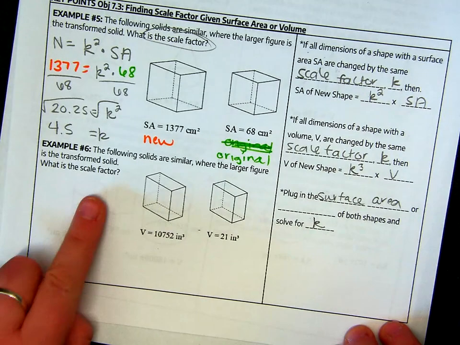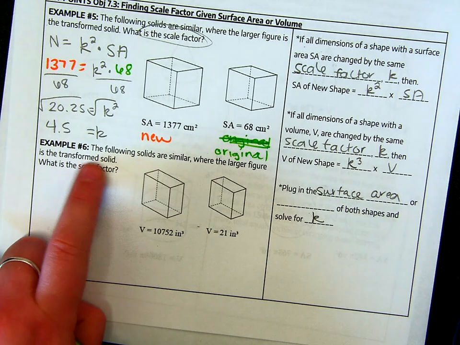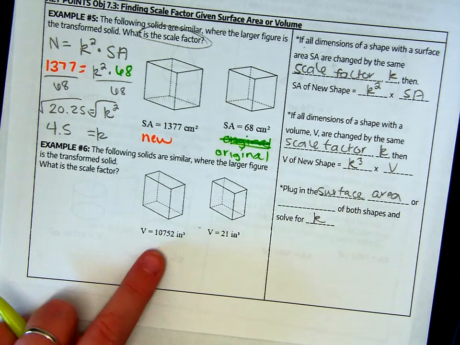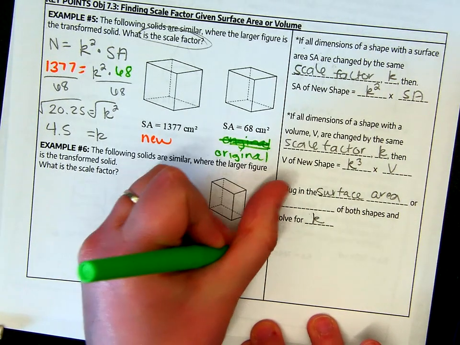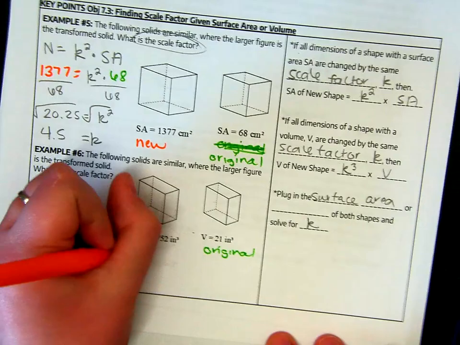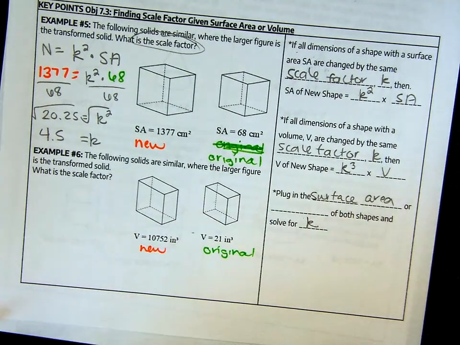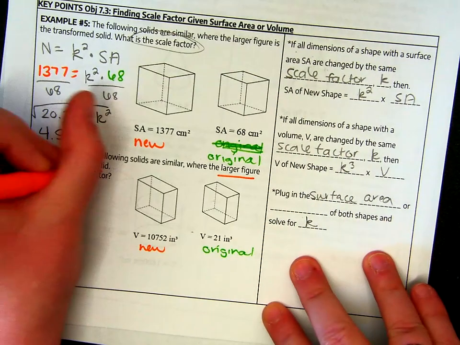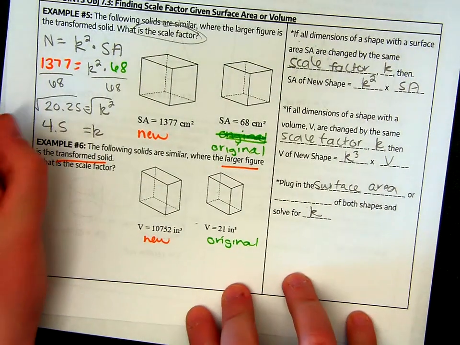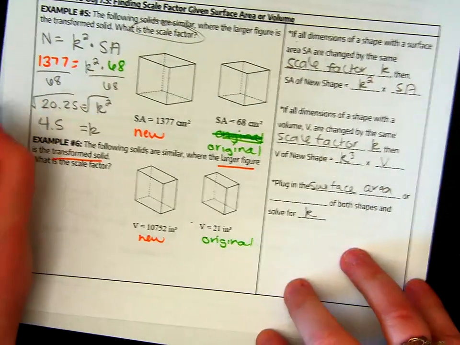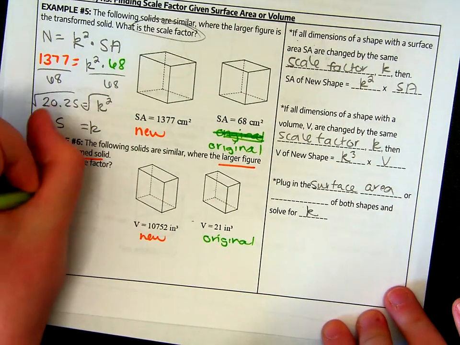Let's do one more example. The following solids are similar, where the larger figure is the transformed solid. What is the scale factor? Again, we've got our original here, and then the new one is here. We transformed to make this happen, as it says: the larger figure is the transformed solid. So what is the scale factor? Well, now I'm going to use volume, and I remember that to get a new volume, that can happen by doing K cubed times the volume of the original.